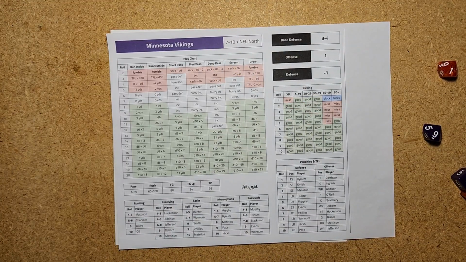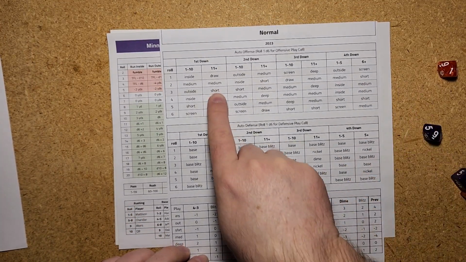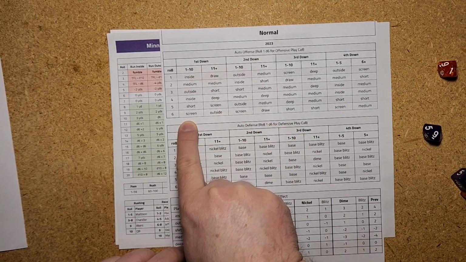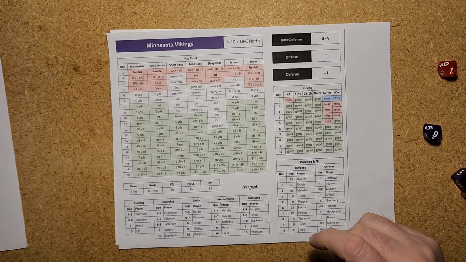What that does is it will also trigger that now instead of 1st and 10, I have to use a second column because it's 1st and 20. So it triggers that as well.